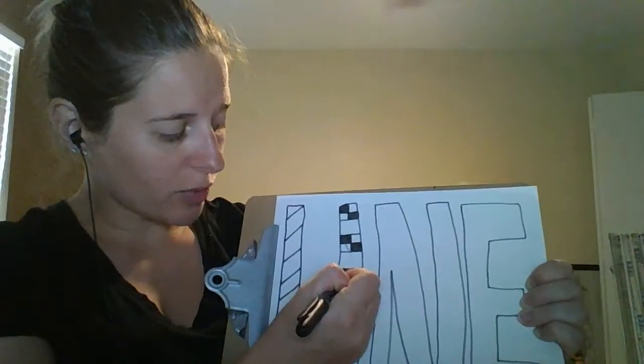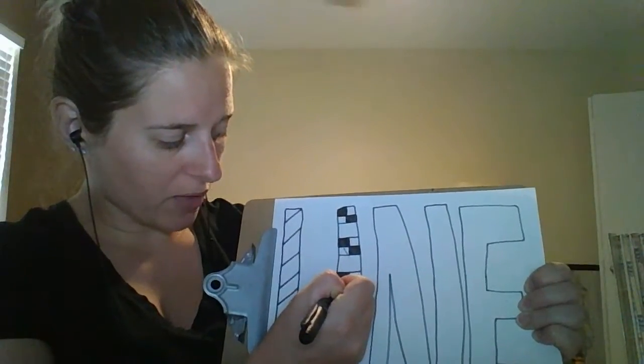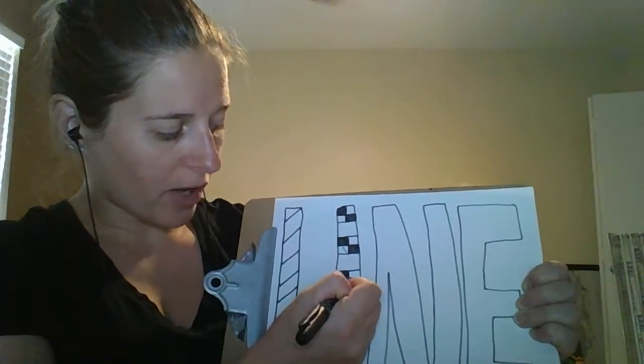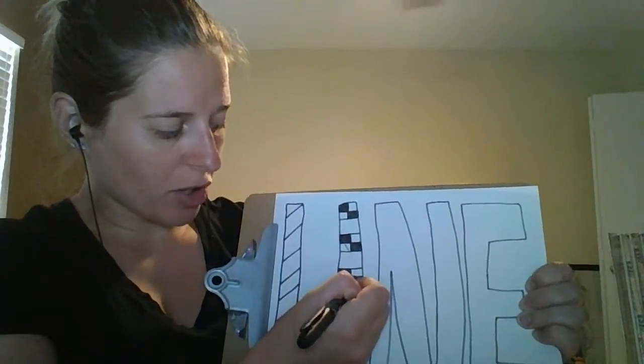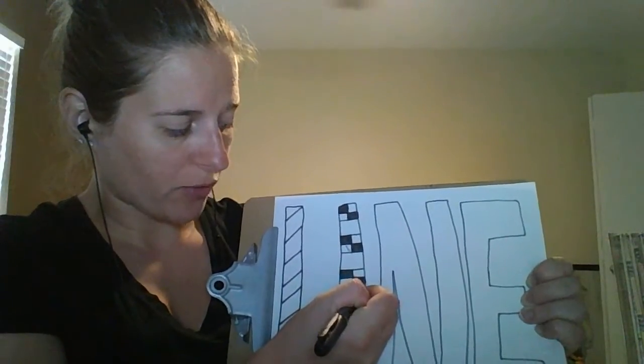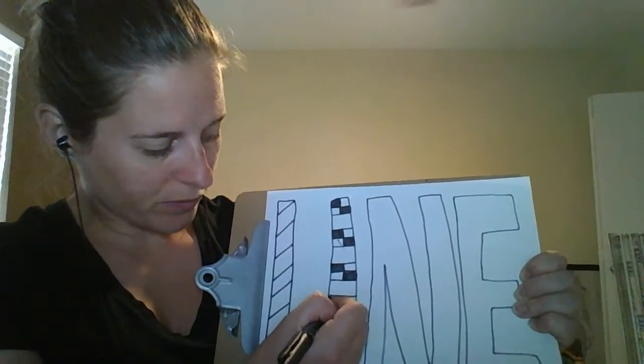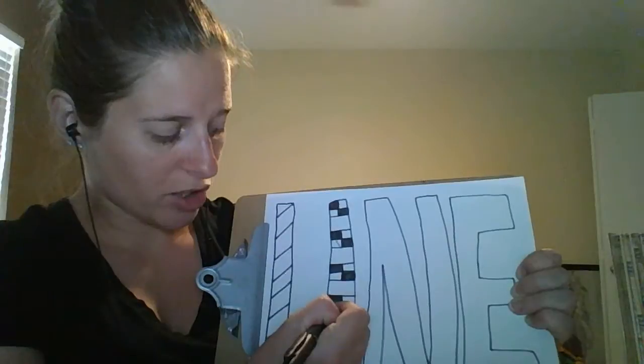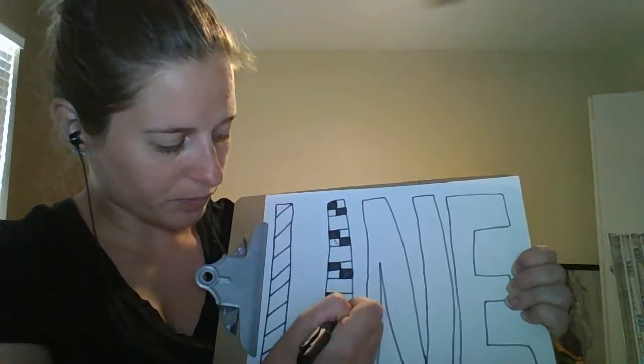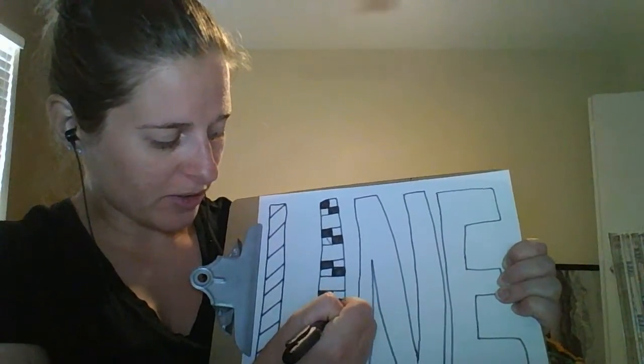And you can do this whole project with a pencil. If you want to use markers, you can. If you want to use crayons, you can. Totally fine. I'm just going to use a marker because it shows up nice and dark on the screen for you. You can even use a ballpoint pen if you wanted to, like a regular pen, or a gel pen, I guess you could use too.